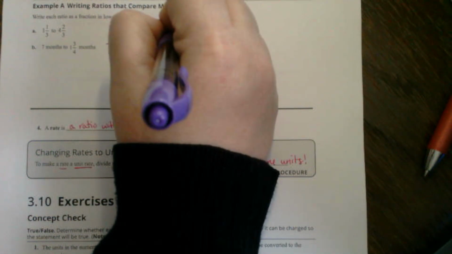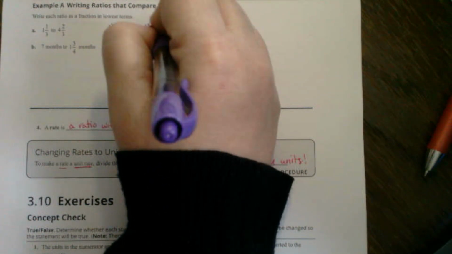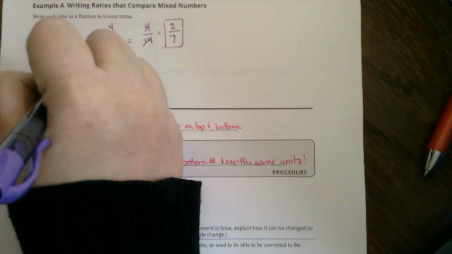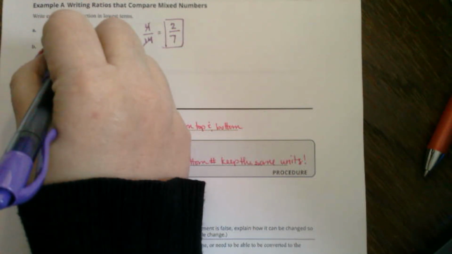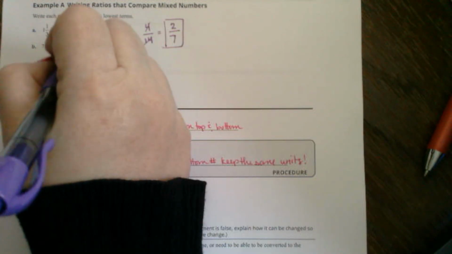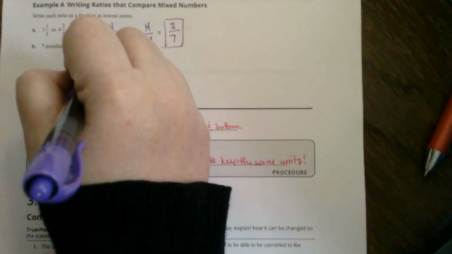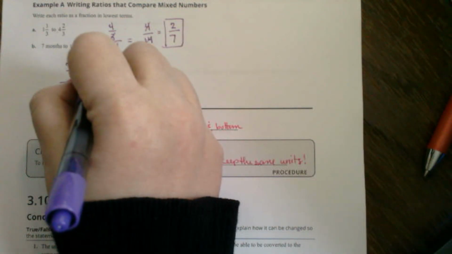And you get 2 over 7 for A. 7 over 1 over 4, 7 over 4. And that's 4 over 1 for B.